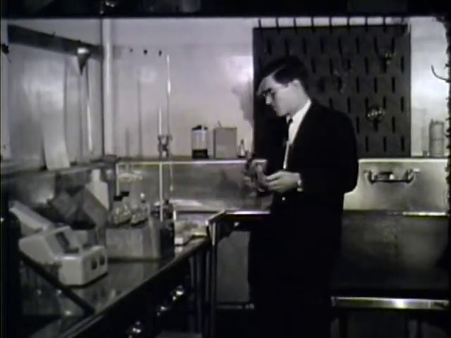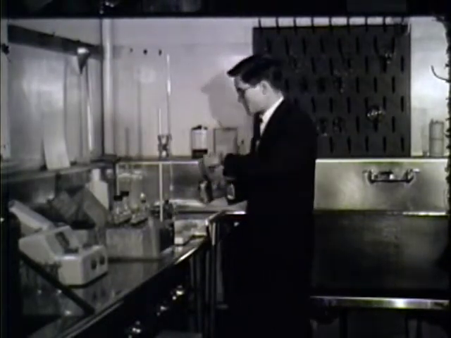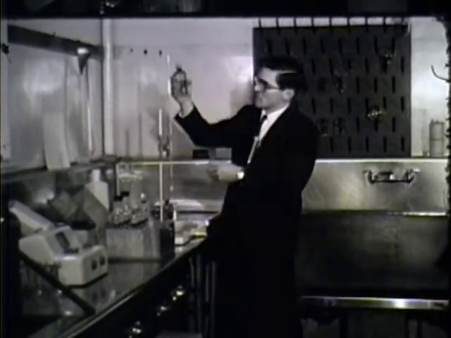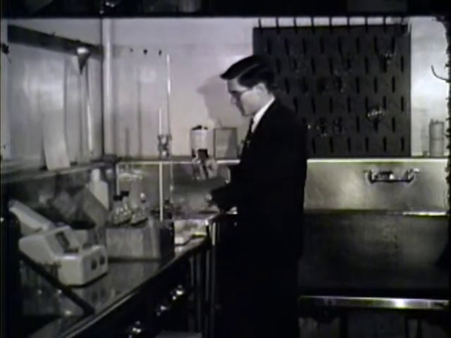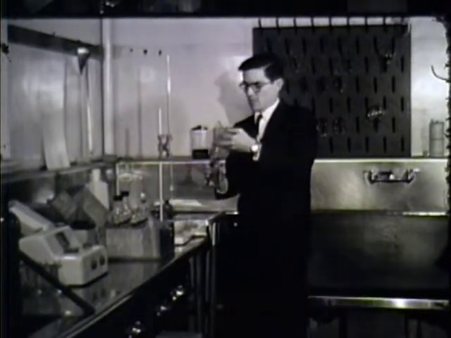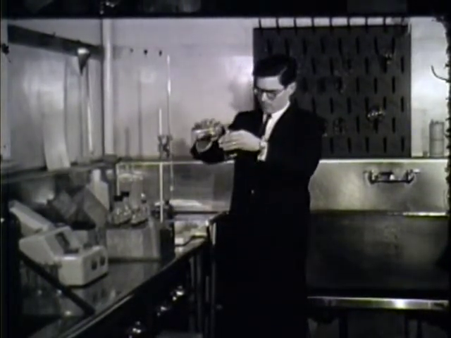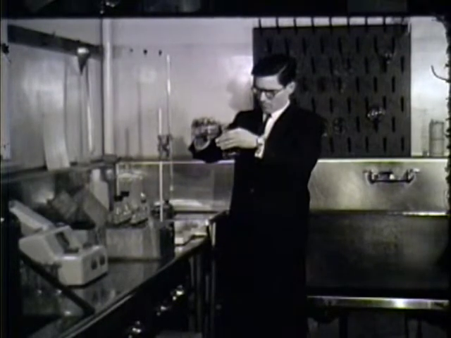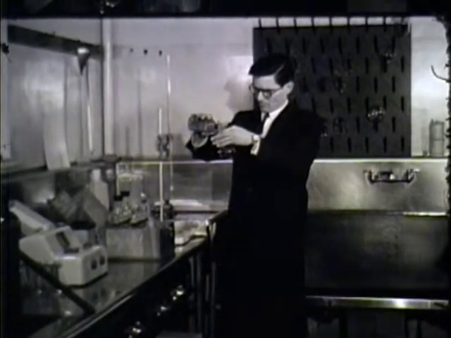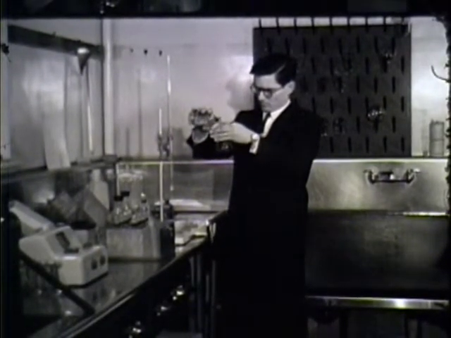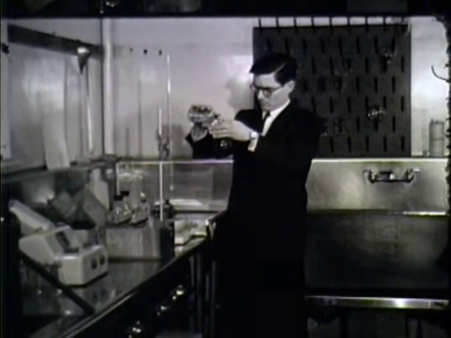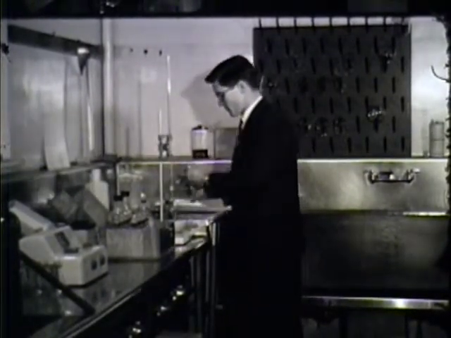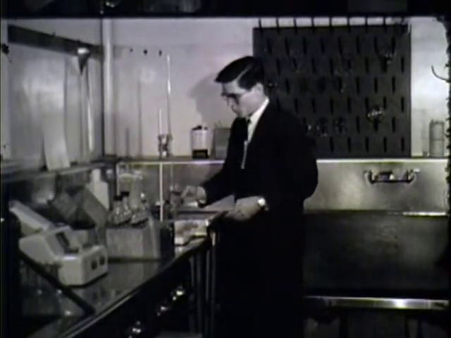When the sample is brought back to the lab, it is titrated here against this solution in this column. A known quantity of this sample is placed into a beaker. Poured into this dish.